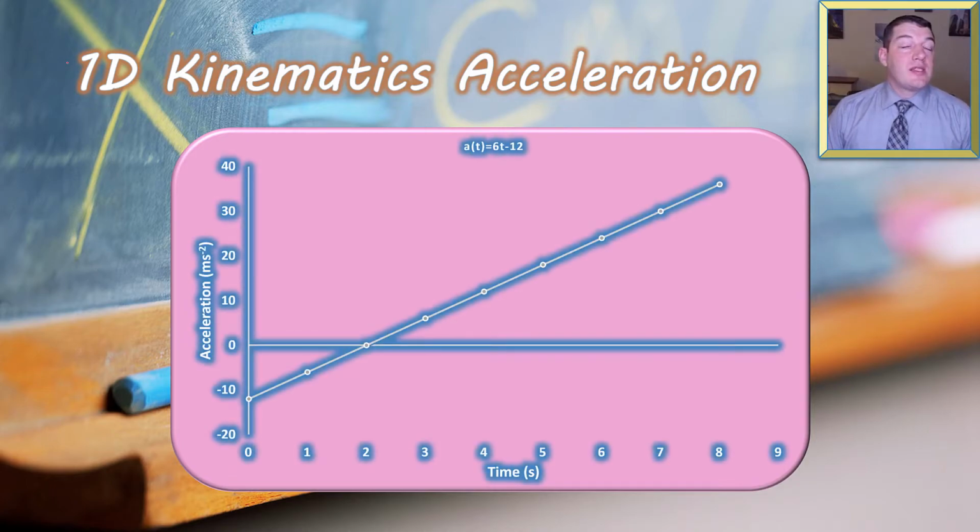Now we can see a constantly changing acceleration. Once again, we have a linear acceleration graph, but it's no longer a horizontal line. It's a line at an angle. Constant positive slope, which means we have a constant positive jerk. However, our initial acceleration was negative. So we had a negative acceleration, or we're accelerating in the negative direction, and over time that decreases until we have 0 acceleration, and then it increases in the positive direction, where we have a greater and greater magnitude of acceleration in the positive direction.